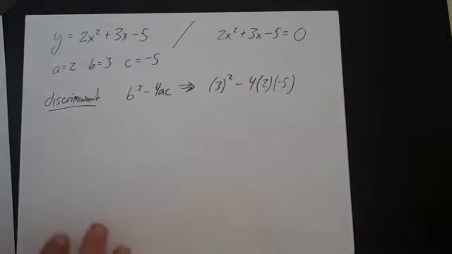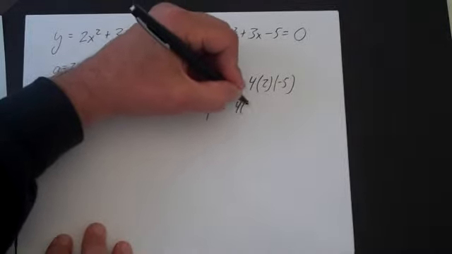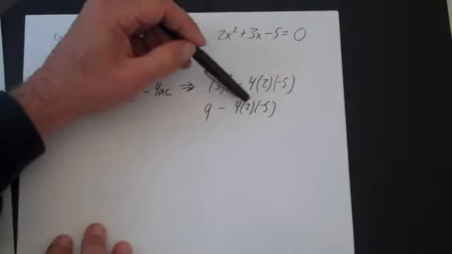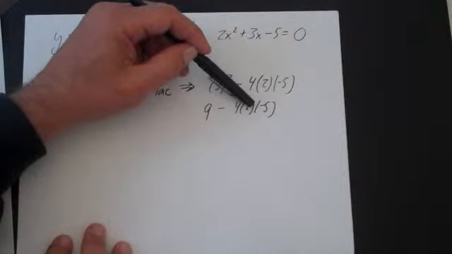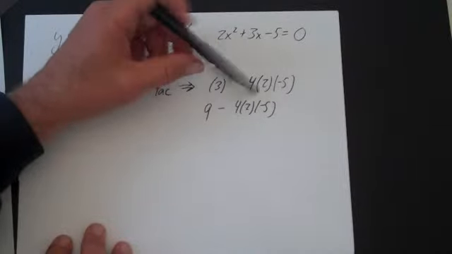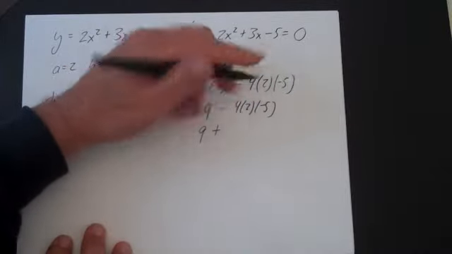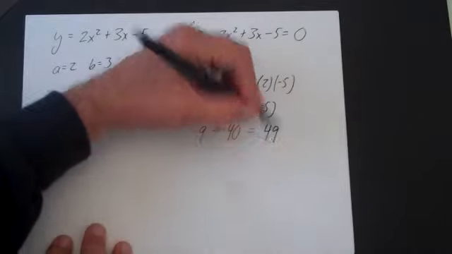The first thing you're going to do is power, so that's 9. And the second thing is you're going to multiply, so we're going to multiply 4 times 2 and minus 5. That's 20, 40, and it's a negative times a negative, so that's going to be a positive. So that's 8 and 5 is 40, so it's 9 plus 40, which is 49.